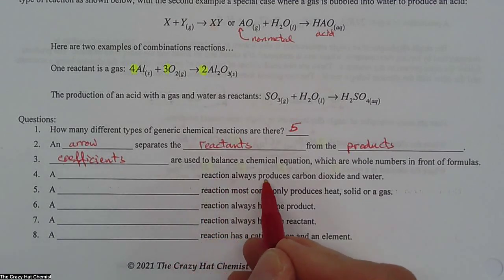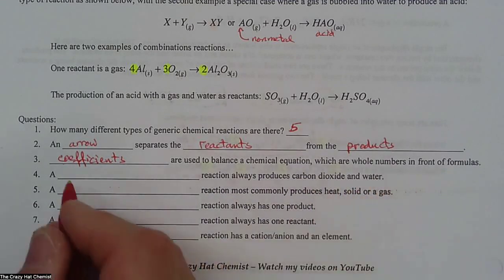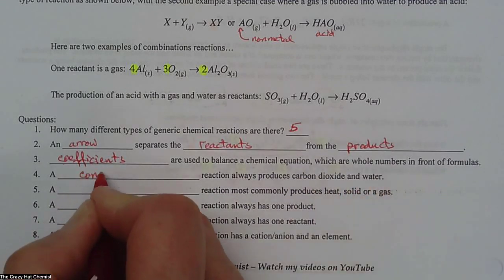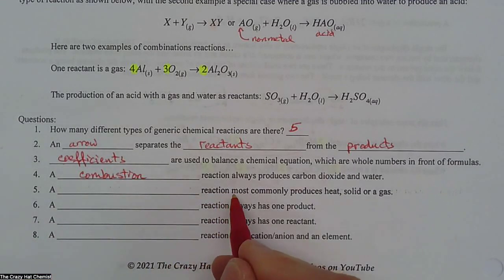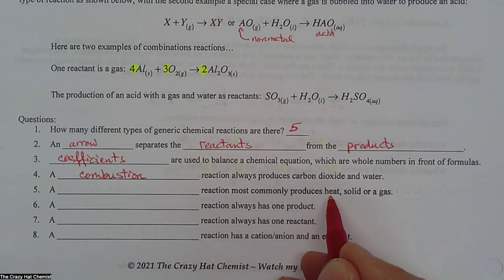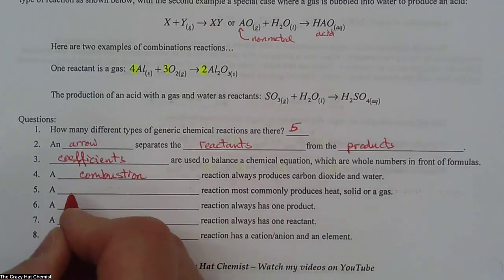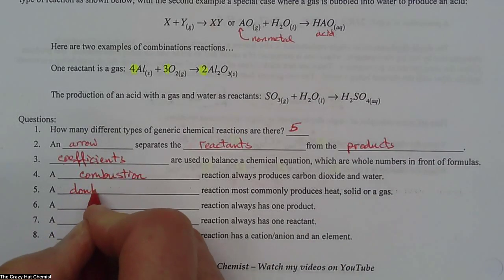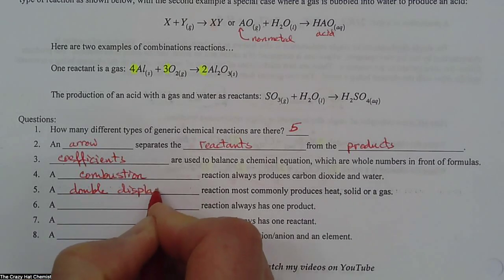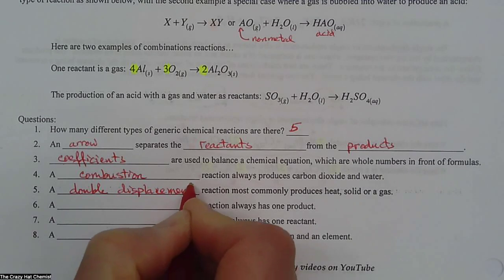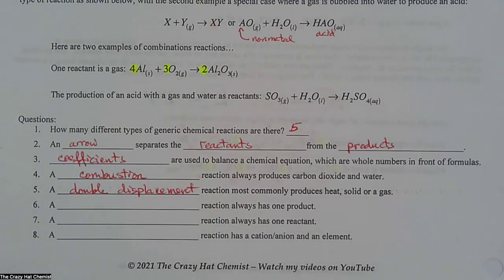A reaction that always produces carbon dioxide and water is a combustion. A reaction that most commonly produces heat, a solid, or a gas is a double displacement, or a double replacement, or a metathesis.